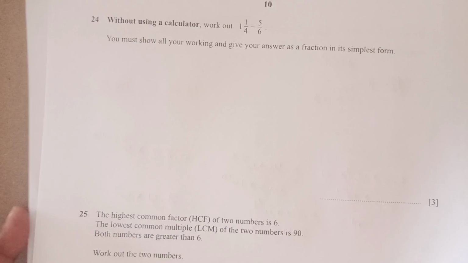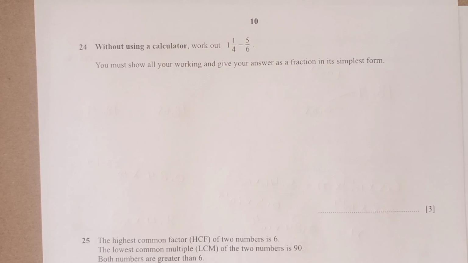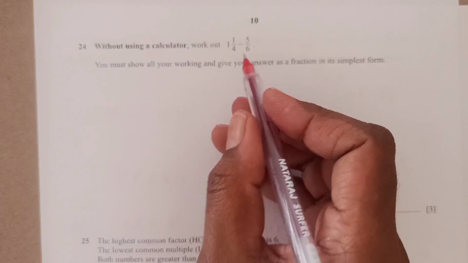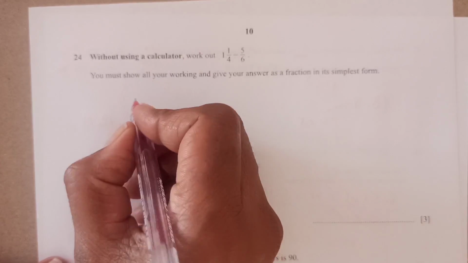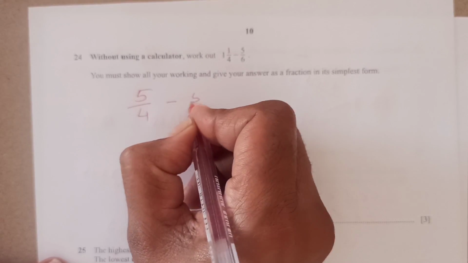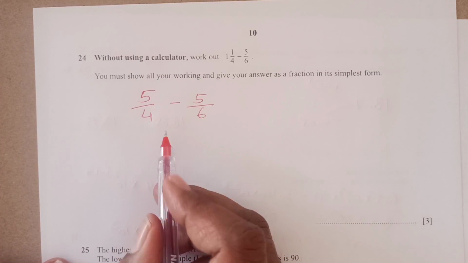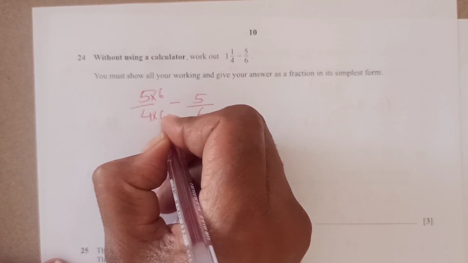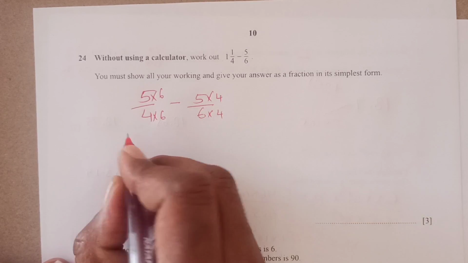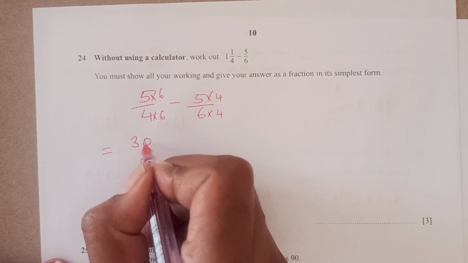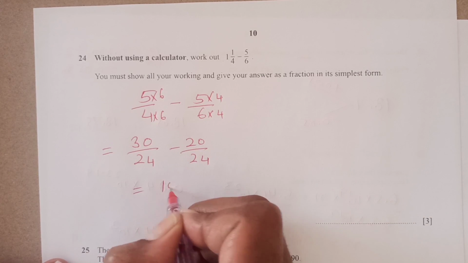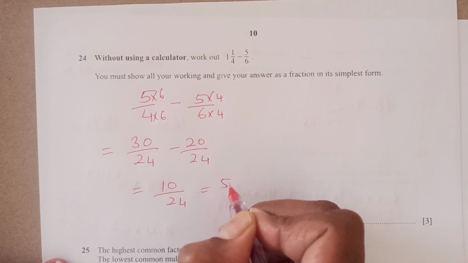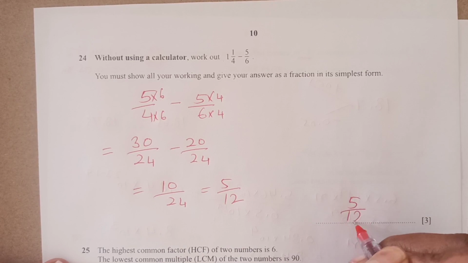So now number 24, without using a calculator, work out 1 1/4 minus 5/6. So when you break this fraction, 4 times 1 is 4, plus 1 is 5 over 4, minus 5 over 6. Now our denominators should be the same. If I multiply here by 6 and here by 4, we will have the same denominator. 5 times 6 is 30 over 24 minus 20 over 24, which is 10 over 24, that means 5 over 12, right?